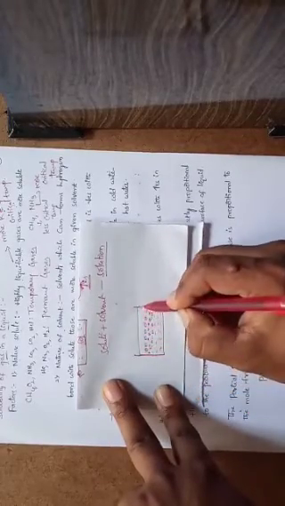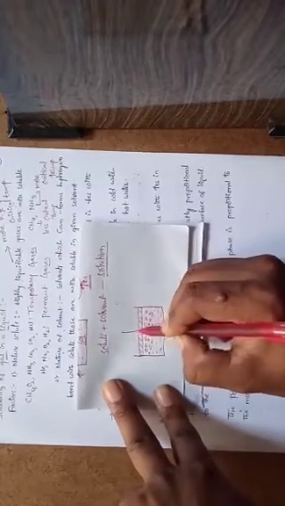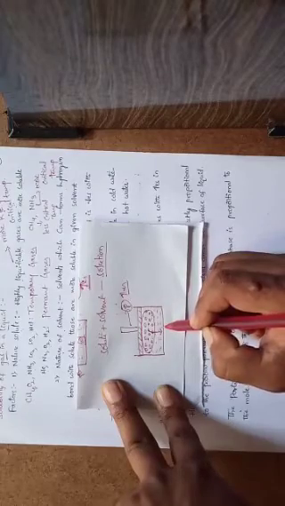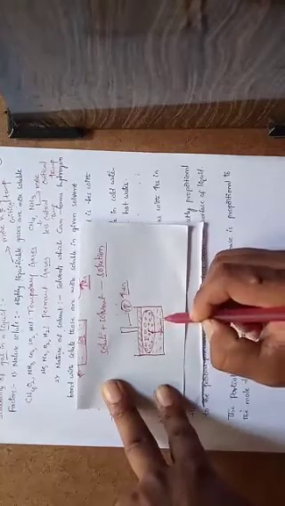Now here you can take one piston. With the help of this piston, if we compress these gases, all these gases will enter into the solvent. It means as the pressure increases, the solubility of these gases in the liquid increases. This you have to remember.